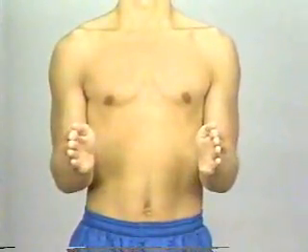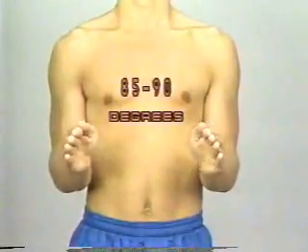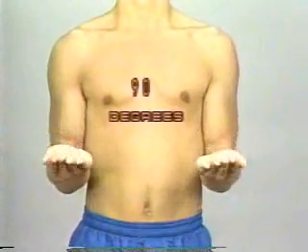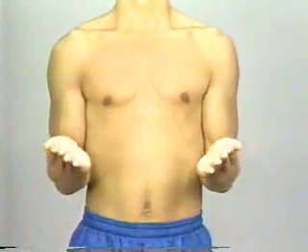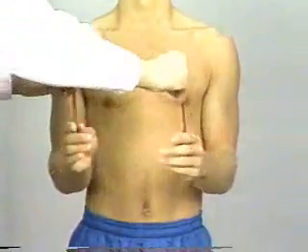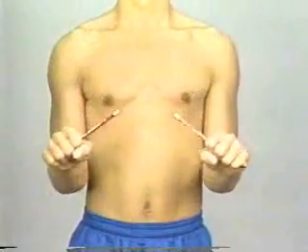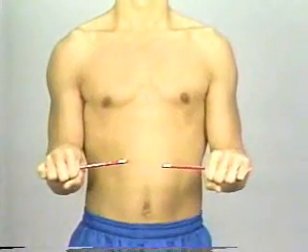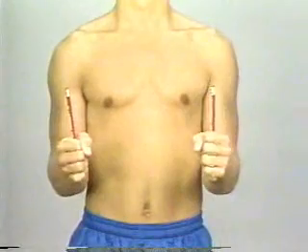Normal patients have 85 to 90 degrees of pronation and 90 degrees of supination. Allowing the patient to grasp a pencil in each palm allows the examiner to readily note any difference between the two sides.